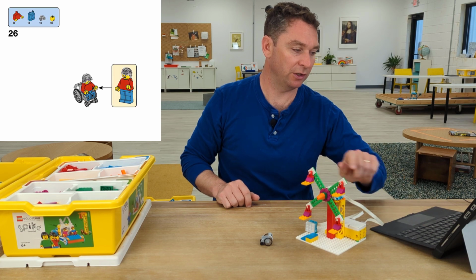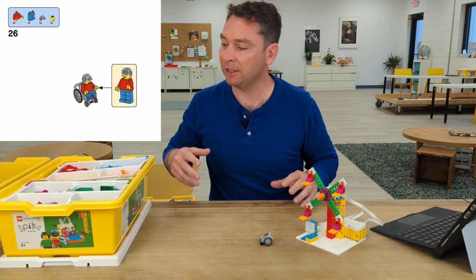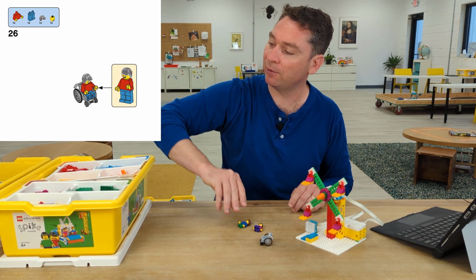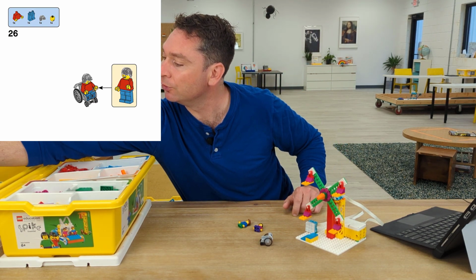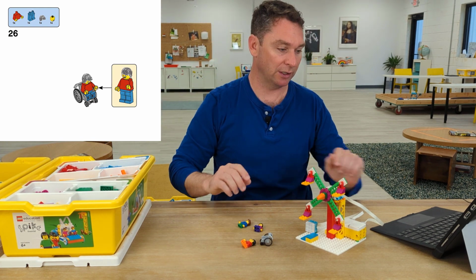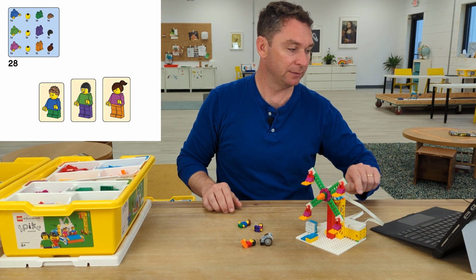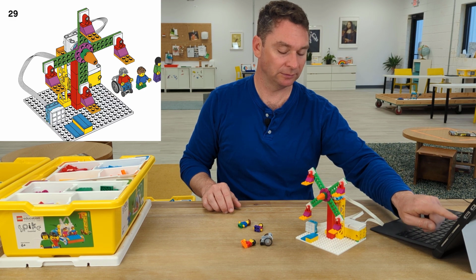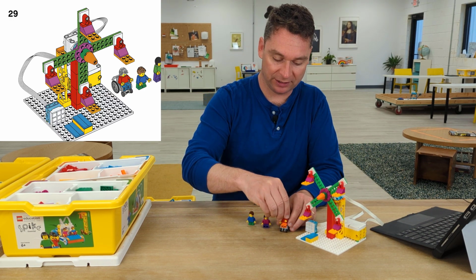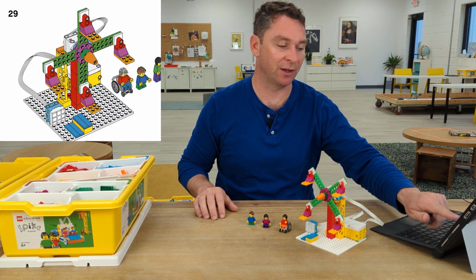So we'll have one that uses a wheelchair. And pick any characters that you want. I'm just going to grab 4 characters right now. And you are welcome to build the ones that you want to build. Any of them will work. And congratulations, you have finished building the Ferris wheel. But now we have a challenge.